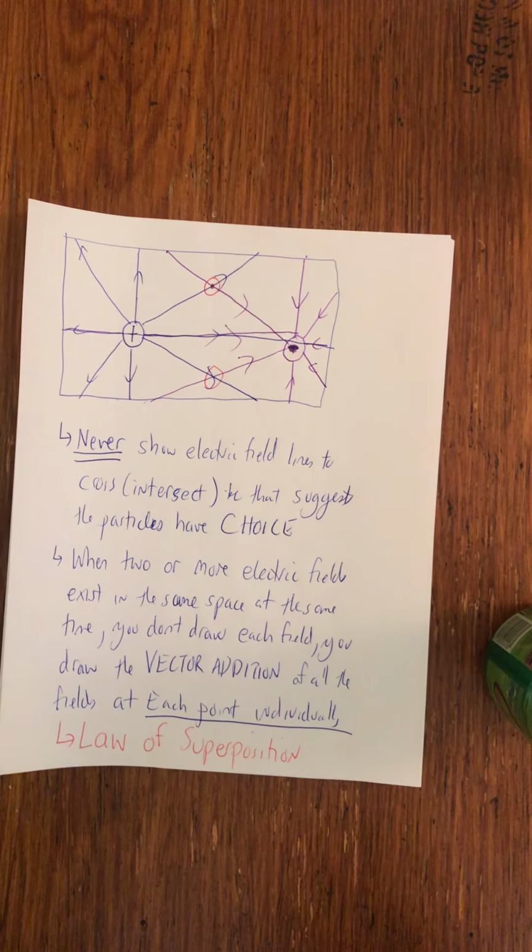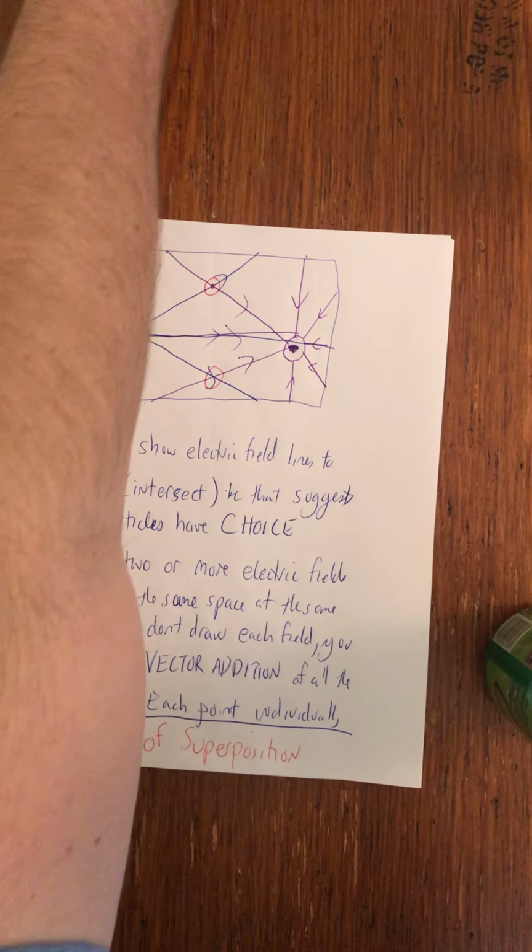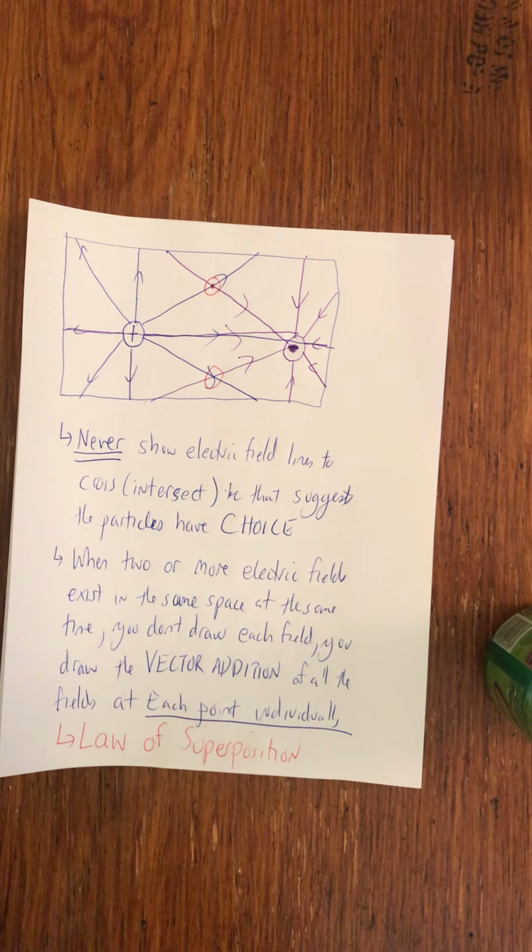is valid for electric fields in the same way that it was valid for waves. When we had two waves at the same place at the same time, we didn't draw the individual waves, we drew the superposition of those two waves. Now, when we have two fields at the same place at the same time, we don't draw each individual field, we draw the superposition of those fields. I wonder if there's a connection between the fact that waves can superimpose and electric fields can superimpose, he asked rhetorically and sarcastically. The answer is yes, obviously, but we'll come back to that point later.